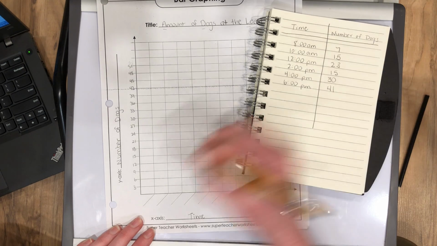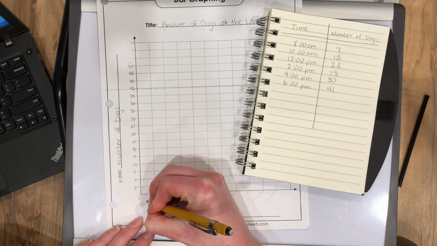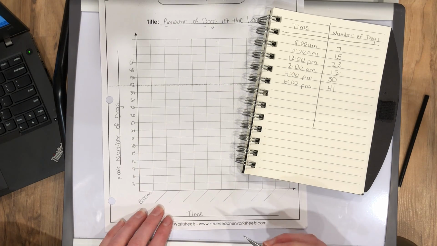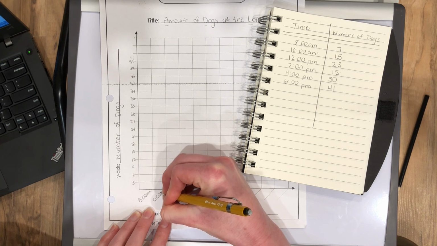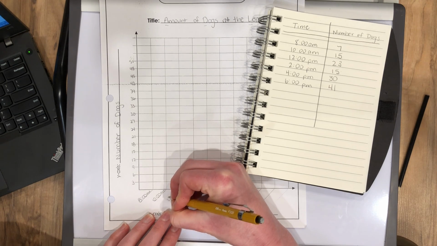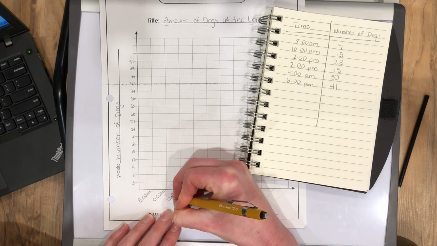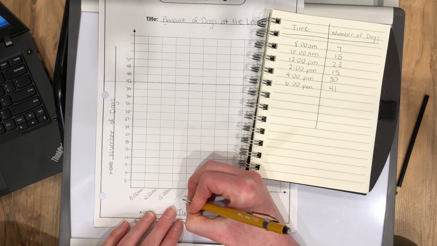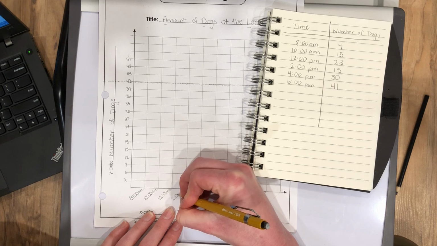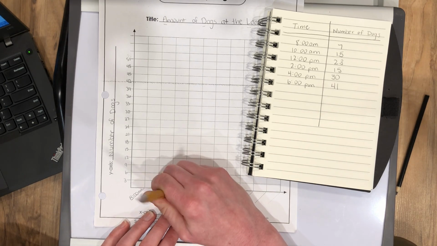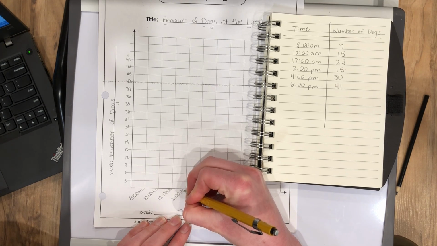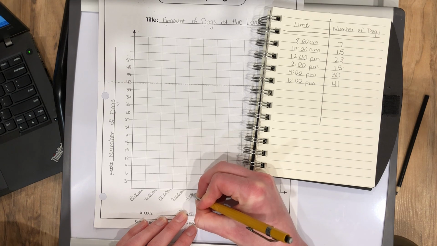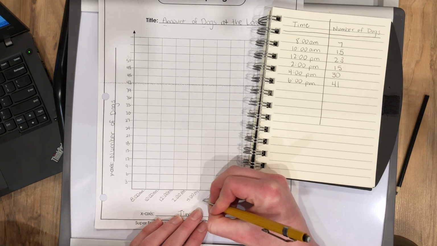All right, so my first one's 8 o'clock a.m. I'm going to write a.m. in uppercase. 10 o'clock a.m. 12 o'clock a.m. So it's really every 2 hours. They check the time. 2 o'clock. Oops, I made a mistake. This needs to say p.m. 2 o'clock p.m. 4 o'clock p.m. and 6 o'clock p.m.